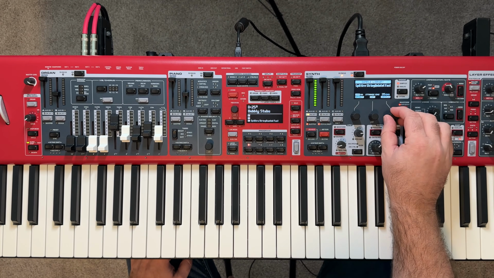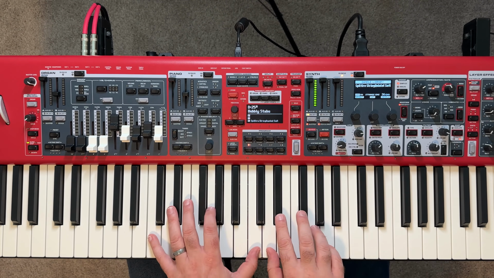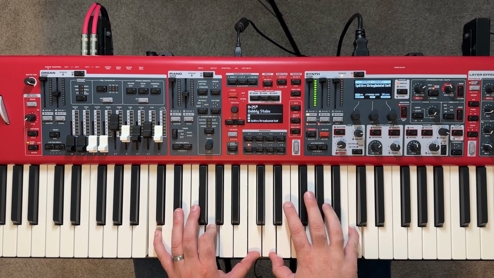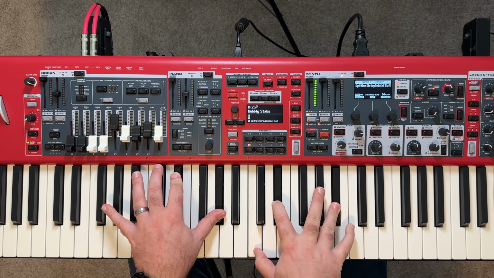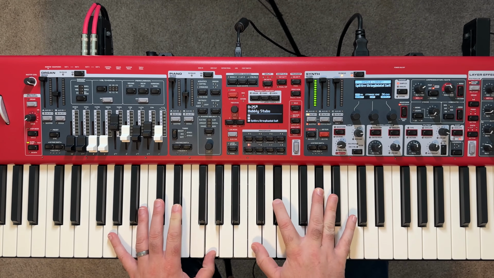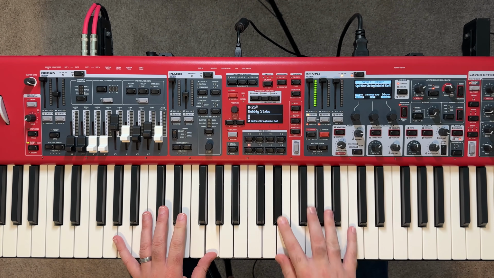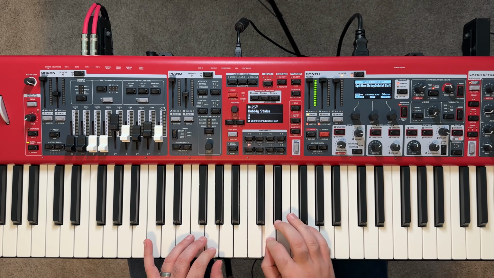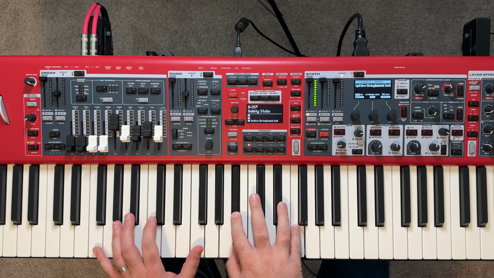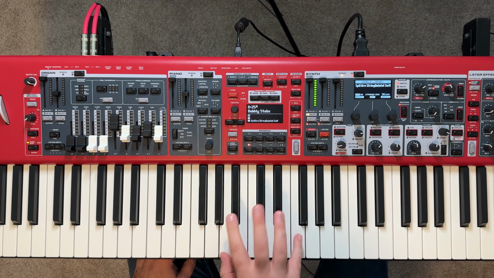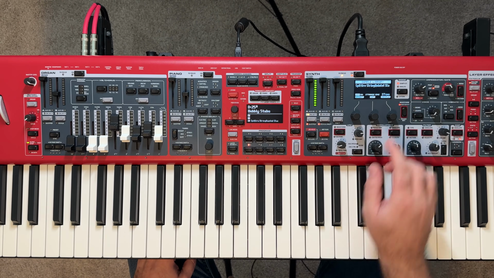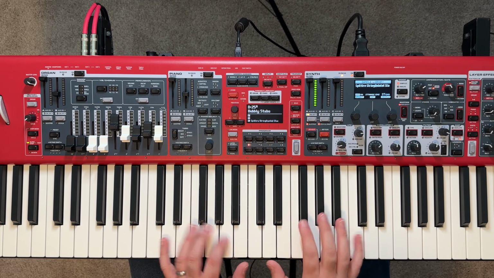Really nice. Quintet soft. Quintet, I'm guessing staccato.